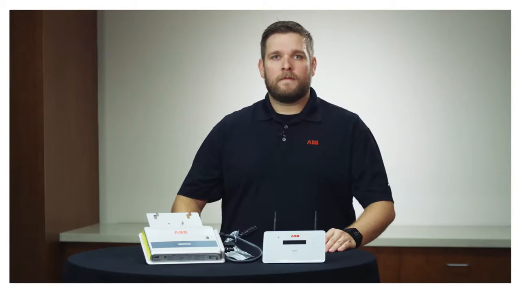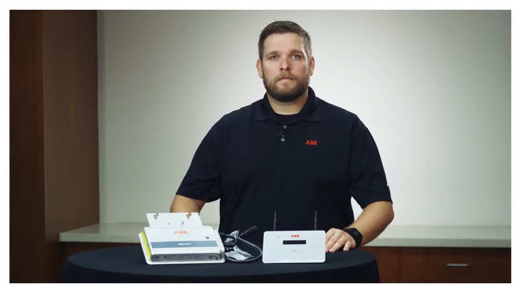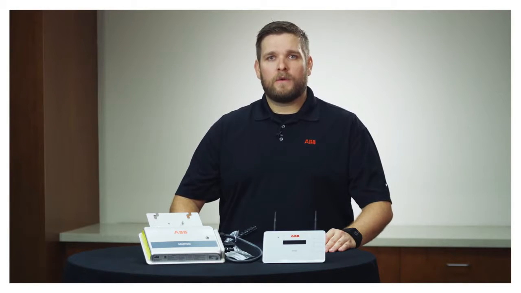Hi, my name is Cameron Stewart. I'm a trainer for the ABB's PV Academy. Today, I'm going to go through the steps to configure the ABB CDD to the ABB microinverter. We will discuss setting up the wired or wireless connection to the home internet, acquisition of microinverters, and registering the system on the Aurora Vision Monitoring Platform.